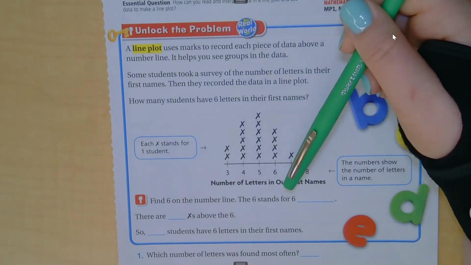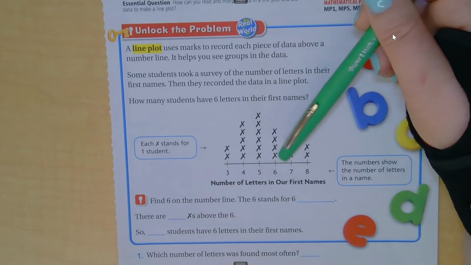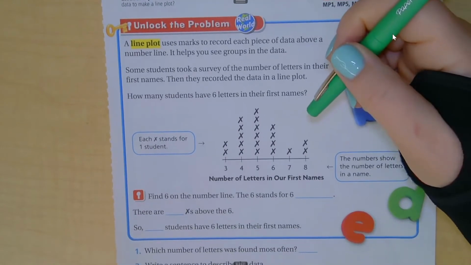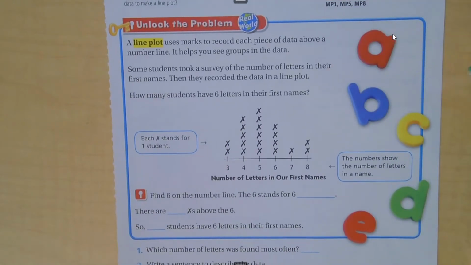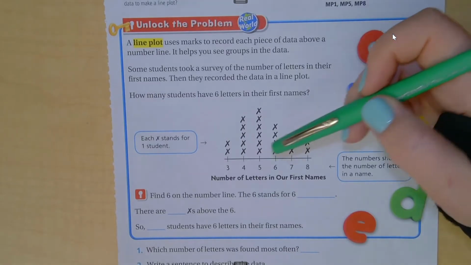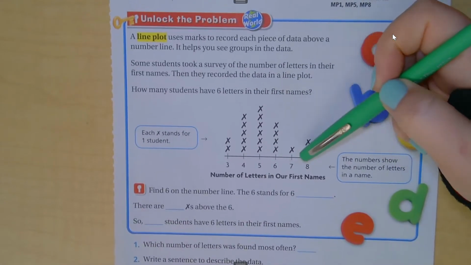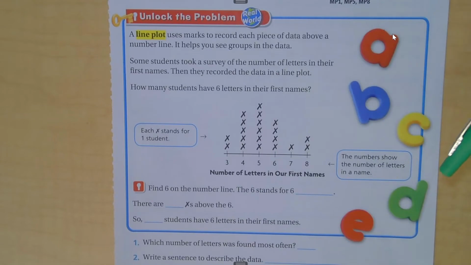So every time something is a 5, you would mark an X, all right? It's a way of keeping track of data in a different form other than a pictograph or a tally table or a frequency table or a bar graph. So you have a number line, and then all your data is the X's above the number line. All right? Okay. So some students took a survey of the number of letters in their first names. They recorded the data in a line plot.